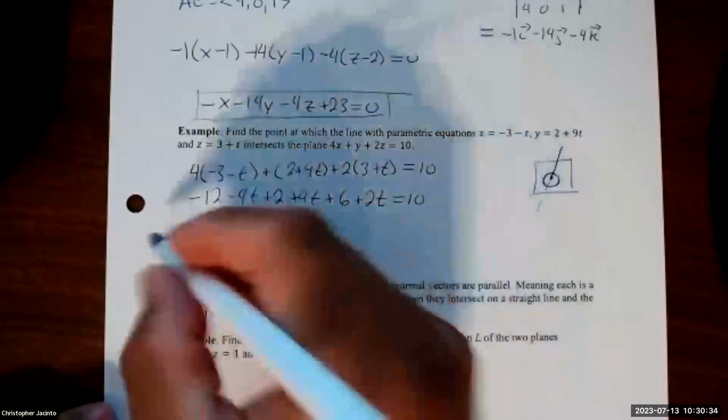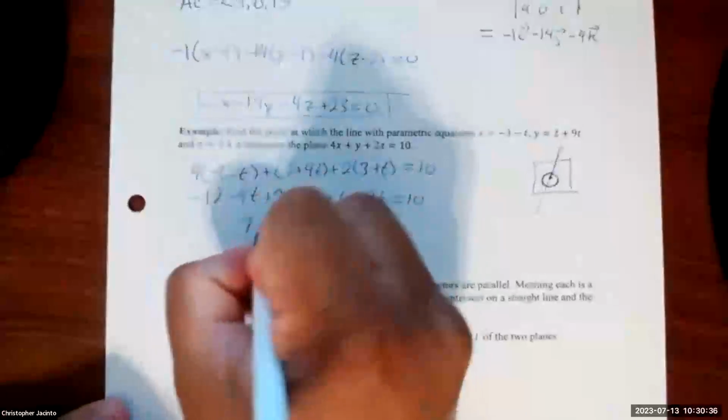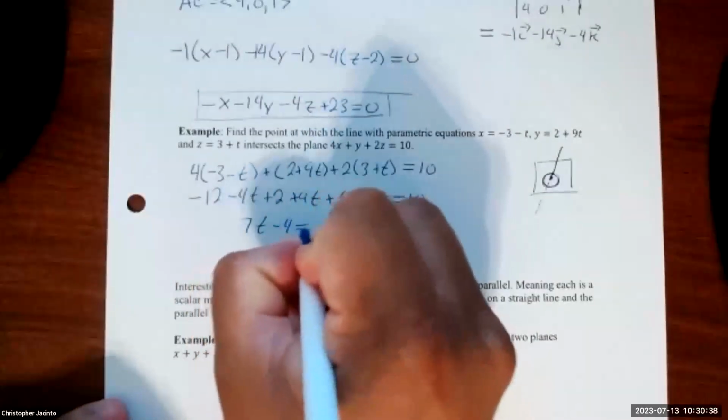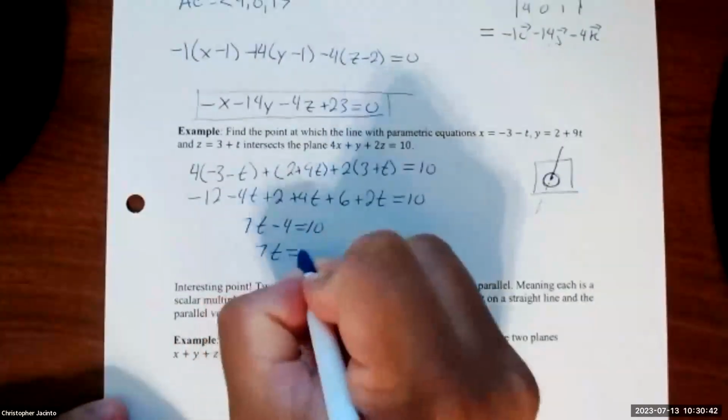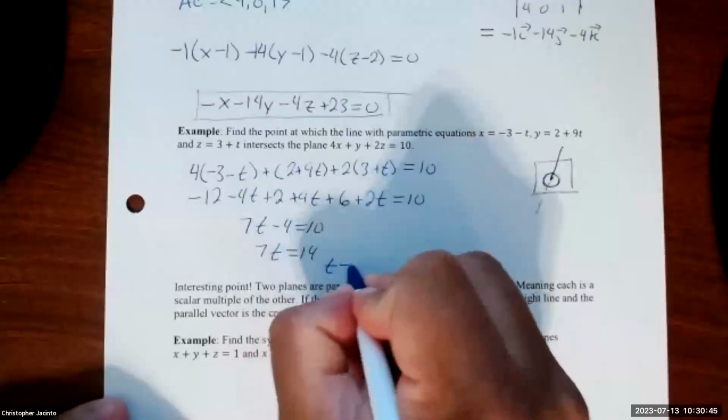All right, so collecting like terms, we get 7t minus 4 equals 10. So therefore, 7t is equal to 14. So we know t equals 2.